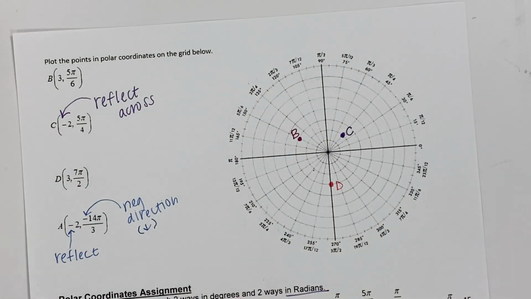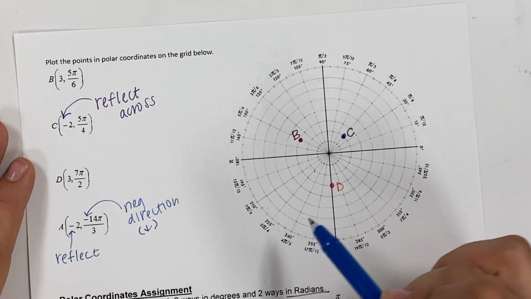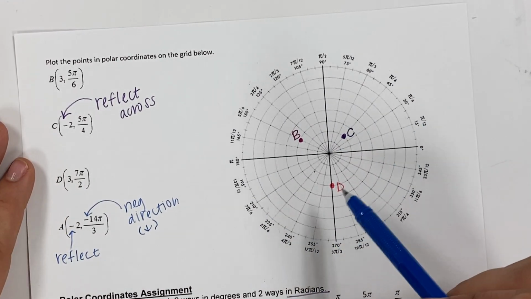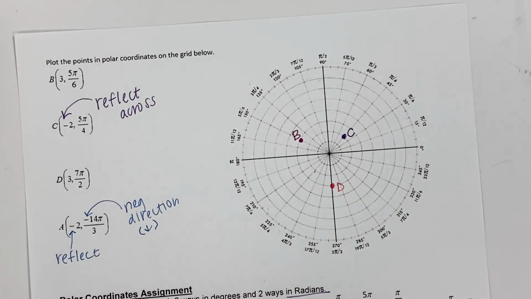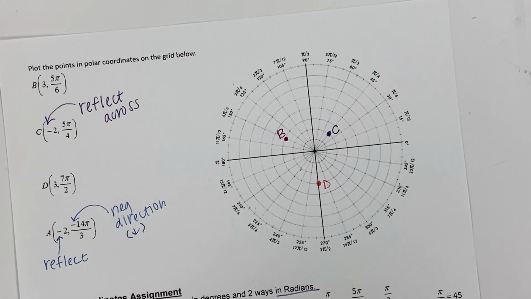Okay, you'll also notice 14 pi over 3 isn't somebody on my unit circle. So I'm gonna count by thirds, just like I did for the halves. You could also get in your calculator and find the angle that's coterminal. So since this is negative 14 pi over 3, just keep adding 2 pi until you get someone on your unit circle. So I'm gonna count by thirds.